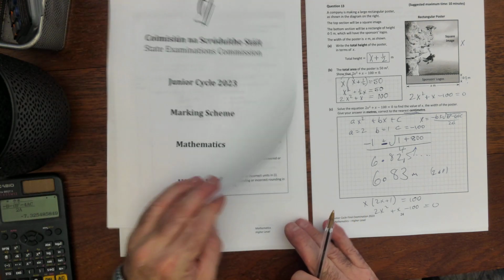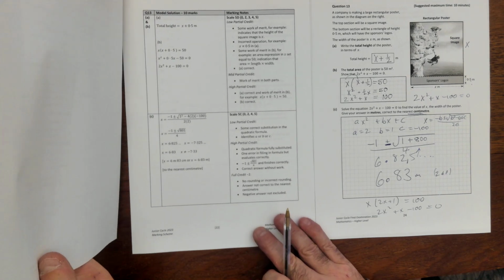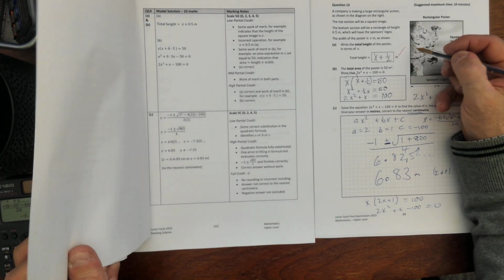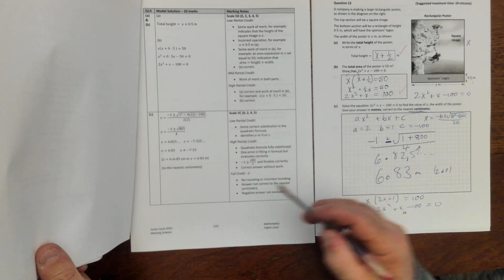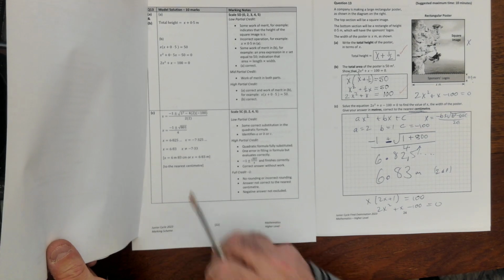Question 12, we're finished. Question 13. Okay, we got x plus 0.5, or equivalent. And we got this. And we got 6.83 meters to the nearest centimeter.